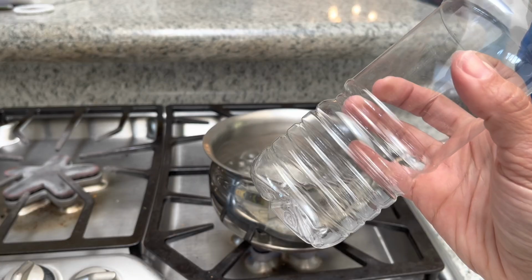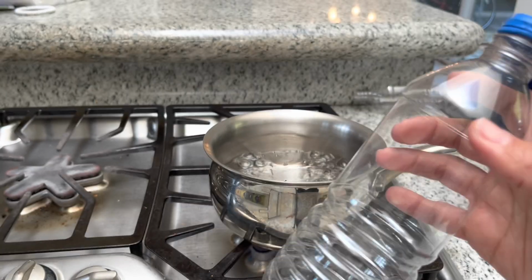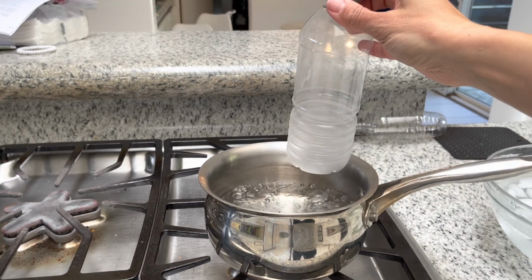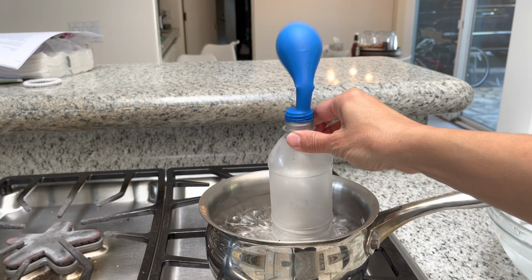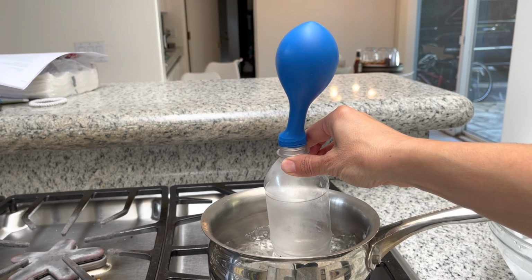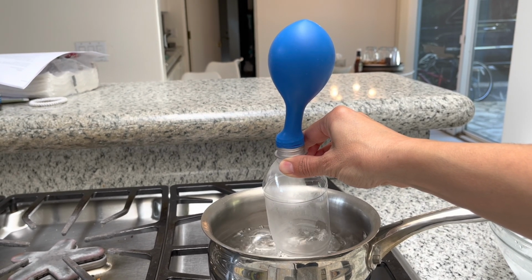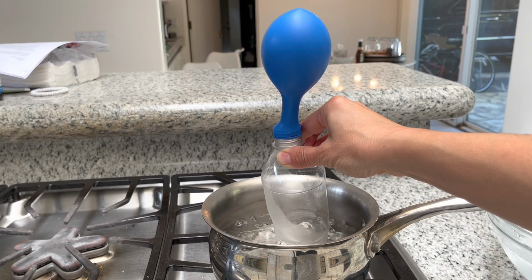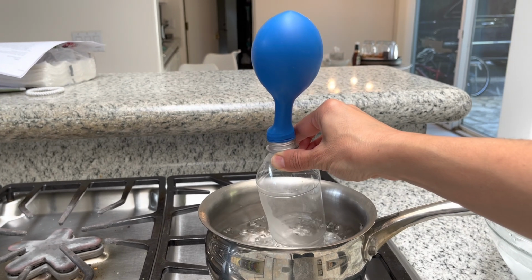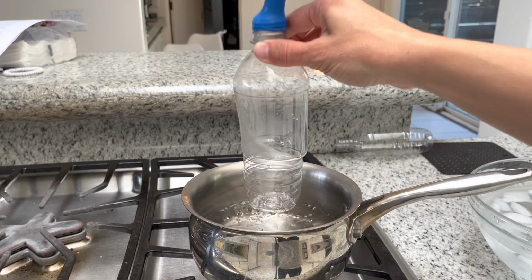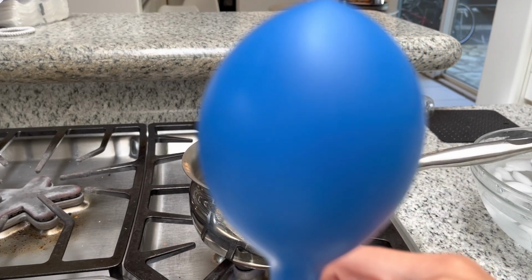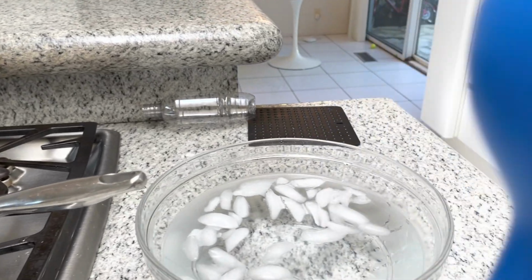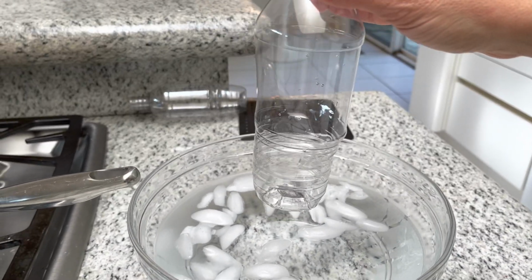Let's watch and see what happens as I place my water bottle into the boiling water. Well, would you look at that? Do you see what I see? The balloon is inflating. Now quickly I'm going to take this and place it inside of my ice water bath.